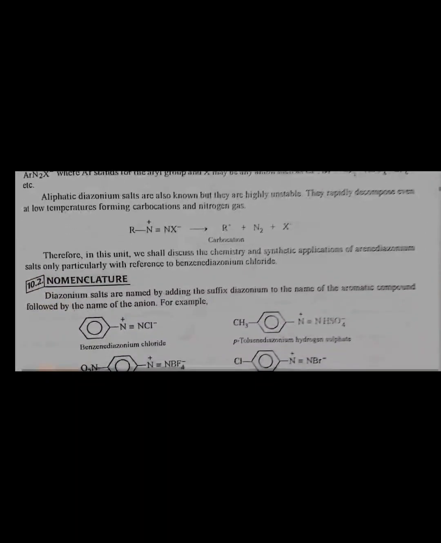They have the general formula ArN2+X-, where Ar stands for aryl group and X may be any anion such as Cl-, Br-, NO3-, HSO4-, BF4-, etc. Aliphatic diazonium salts are also known, but they are highly unstable. They rapidly decompose even at low temperatures, forming carbocation and nitrogen gas. RN2+X- gives R+ plus N2 plus X-.